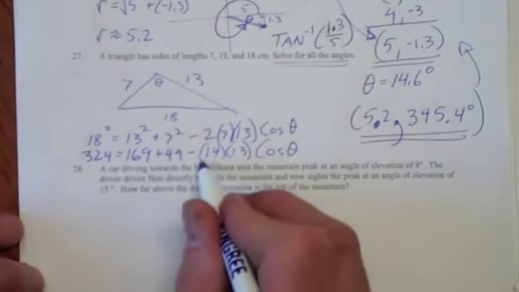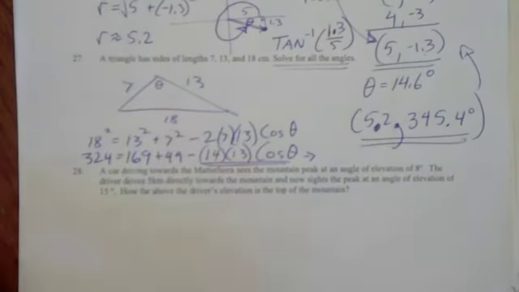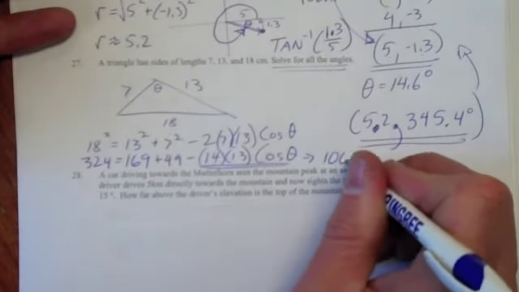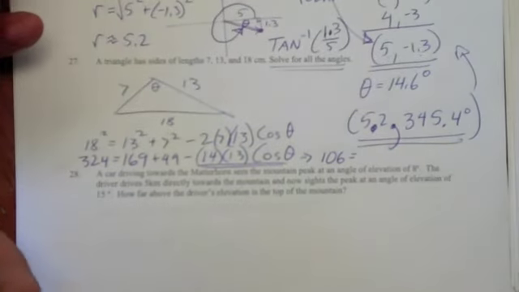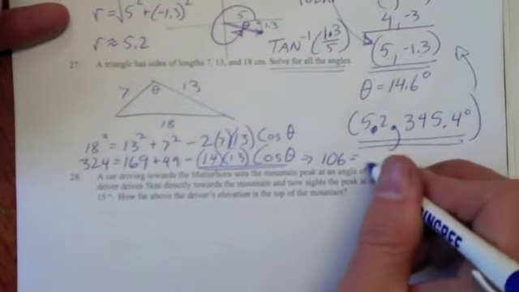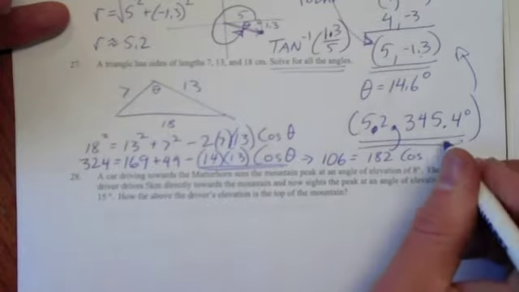Make sure that you understand that's all multiplication. But 324 minus 169 and also minus 49 is 106. So that gives me 106 is equal to, and 14 times 13 is 182, cosine of theta.